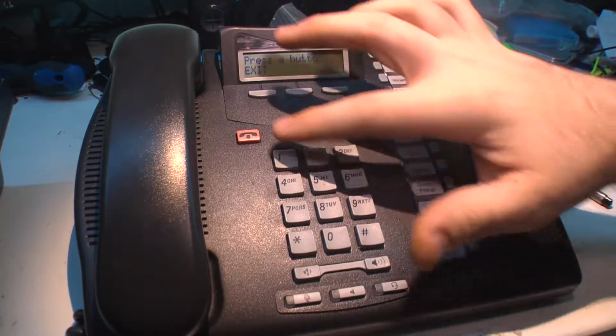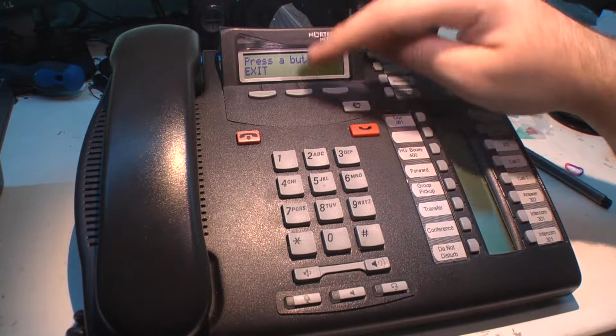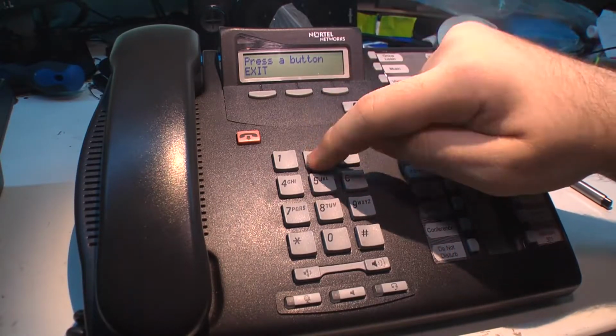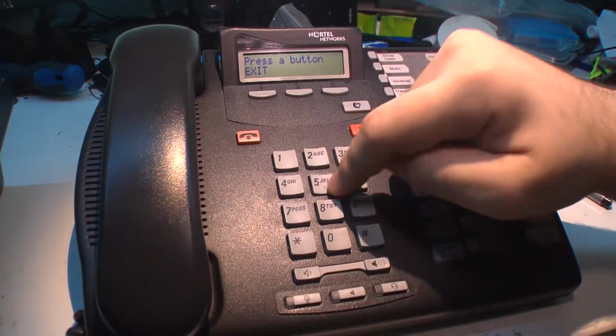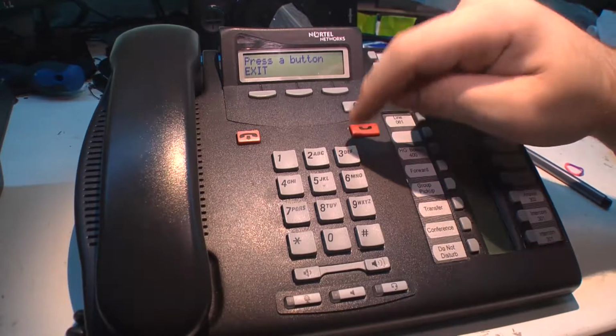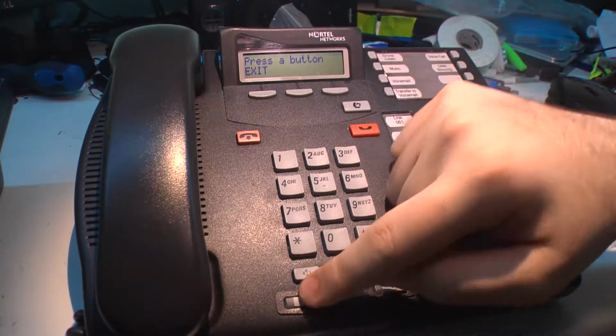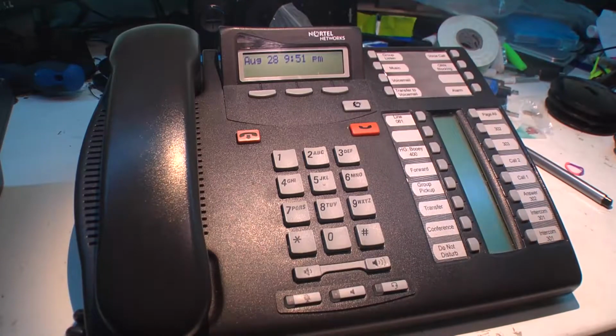But it's kind of a lie. It says press a button. I'm going to press 2. I'm pressing a button. I'm going to press hold. That doesn't work. Press volume. I can't press any of the... Oh, and it just exited out. Okay, that's a bullshit feature.